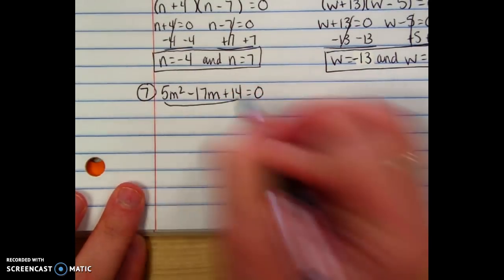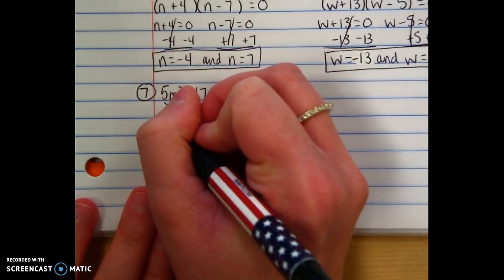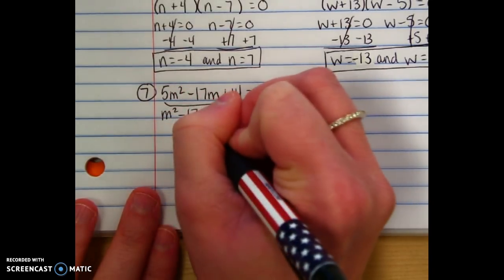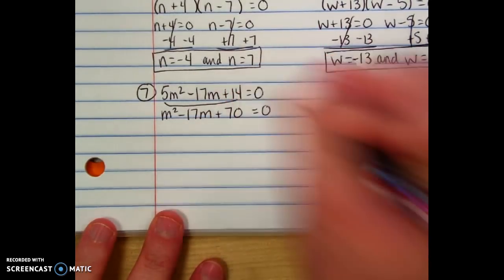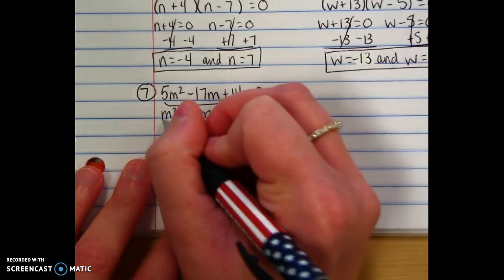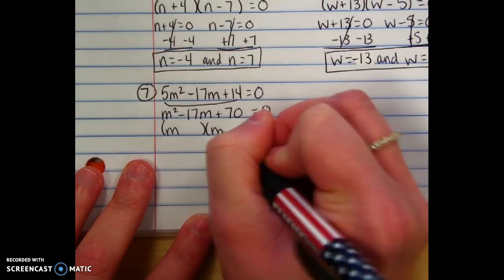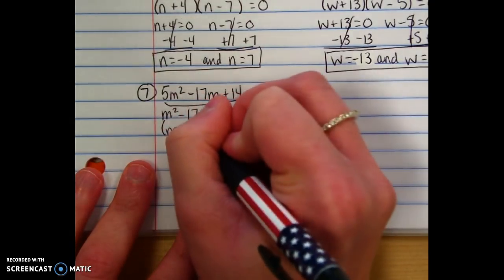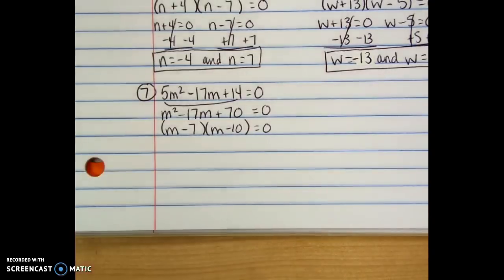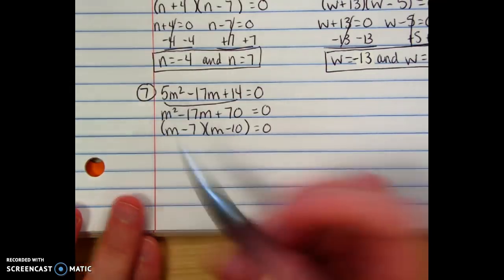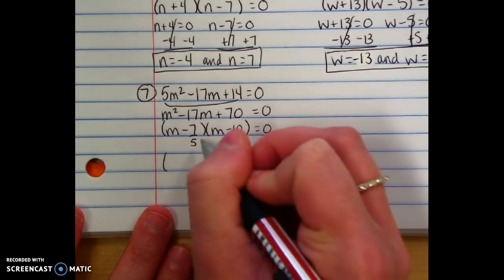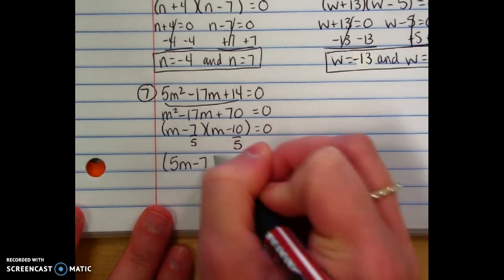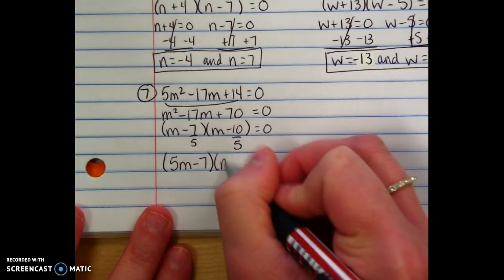You do 5 times 14, so that would be m squared minus 17m plus 70. Now I factor it. I think it's minus 7, minus 10. I did the slide, now I need to divide. Don't forget that part of it. I'm going to divide by whatever I slid over, so I'm dividing by 5. So this becomes 5m minus 7, and this one over here reduces down to m minus 2.